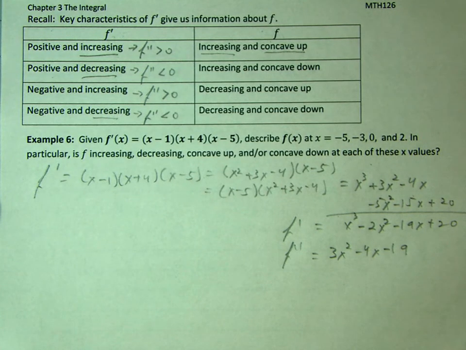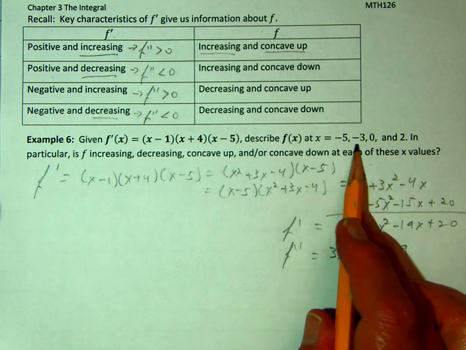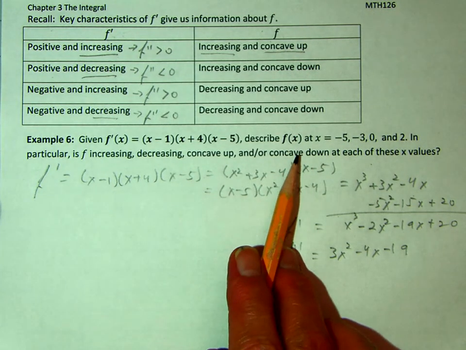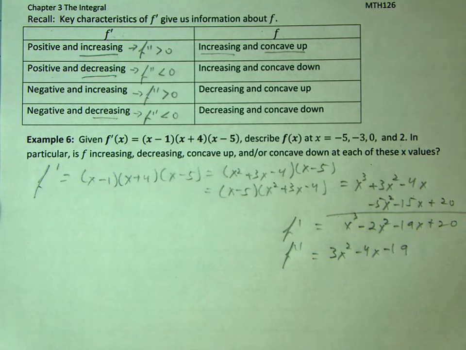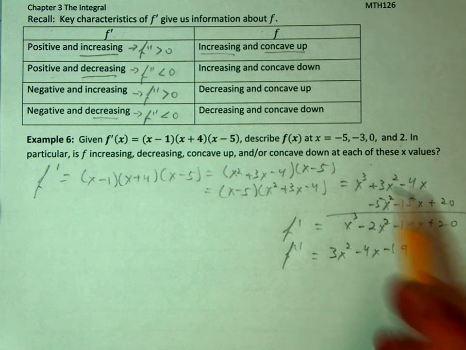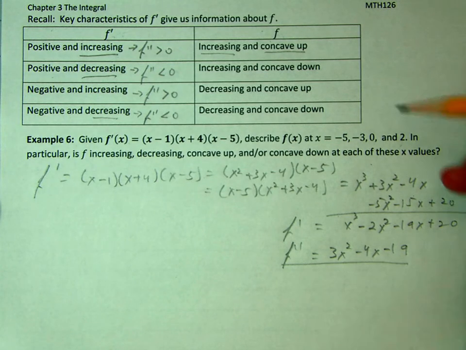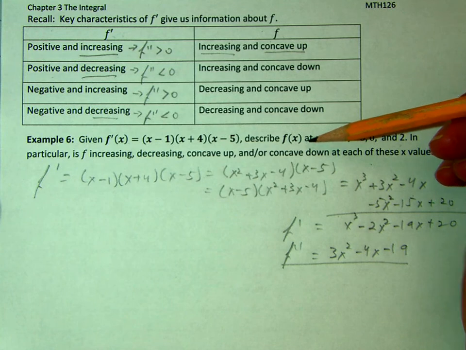And there we go. So if we want to describe what's going on with the function at these points, if I evaluate the derivative at each of these points, if I get a positive number, then I know I'm increasing. If I get a negative number, then I know I'm decreasing. If I evaluate the second derivative at each of these, I can tell whether I'm concave up or concave down.